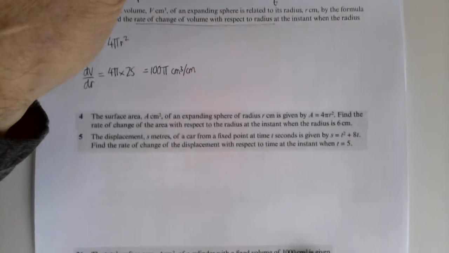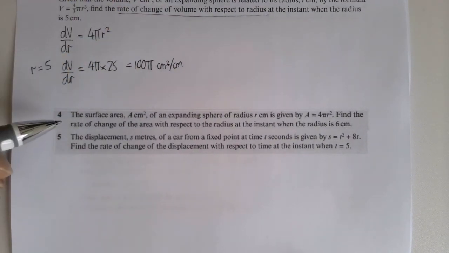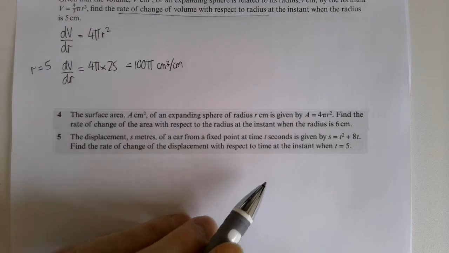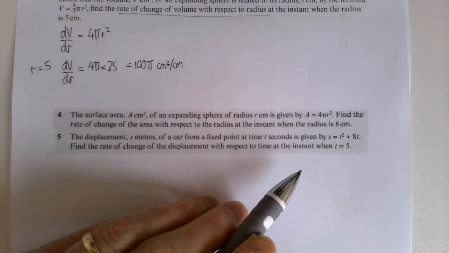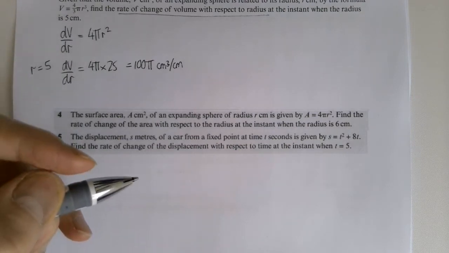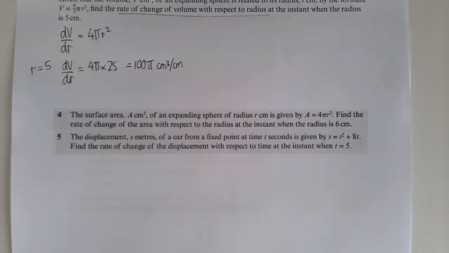Okay, so two fairly straightforward questions for you to try along those lines. In both cases, you're given a formula for something, area and displacement, that's distance effectively, isn't it? And you are asked to differentiate it to find a rate at a particular radius or a particular time. See if you can pause and have a go at those two questions.